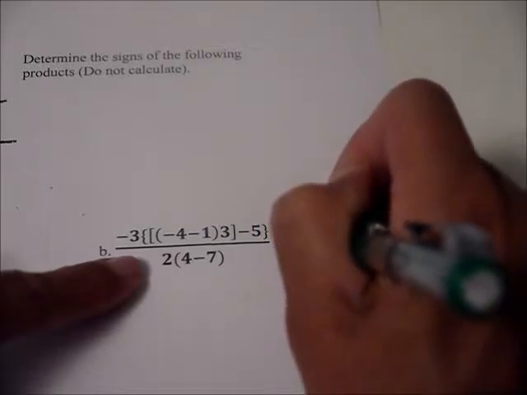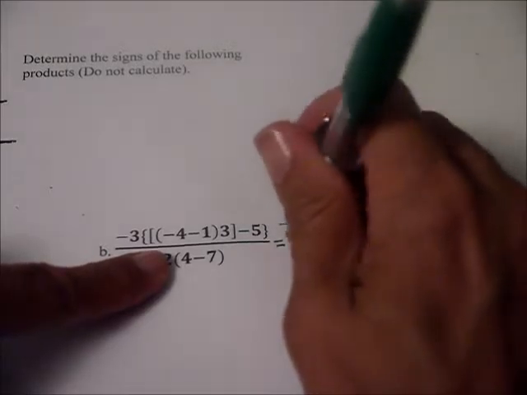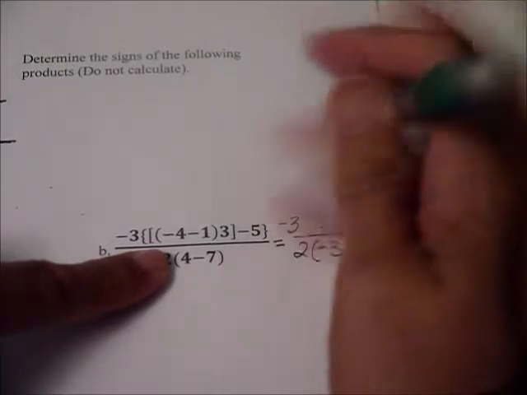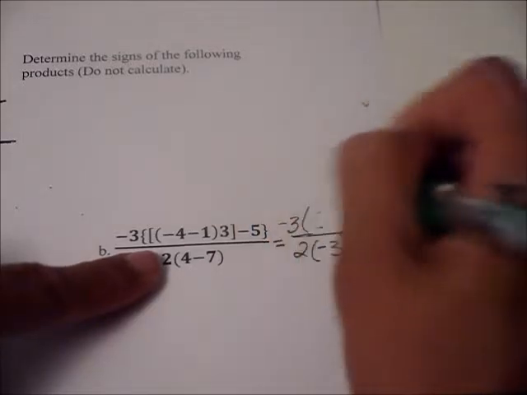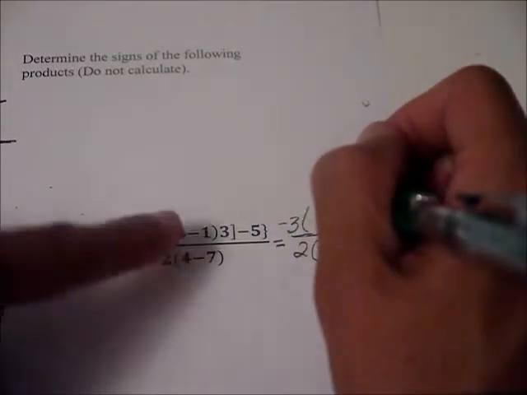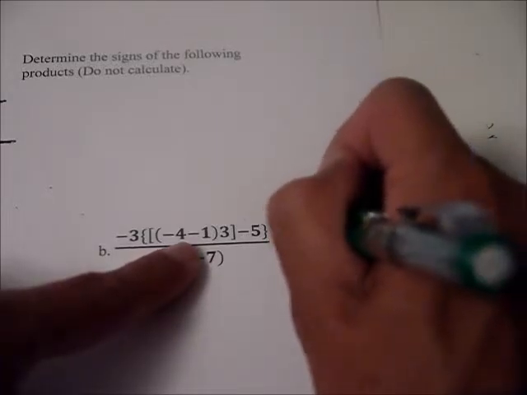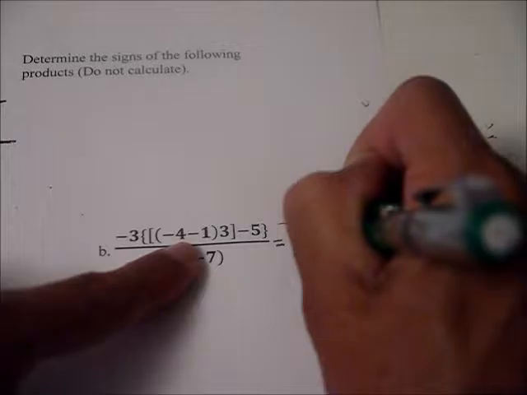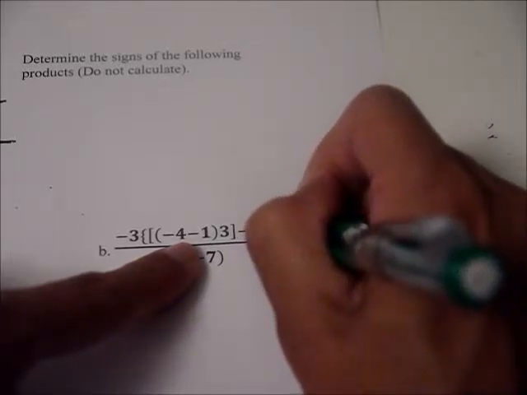There's my ugly braces, my brackets, and here's what I see we can do. Parentheses, so that's the same as negative 3 times inside here is negative 5 times 3, which is negative 15. Okay, minus 5. Oh, so I'm going to go ahead and do this.